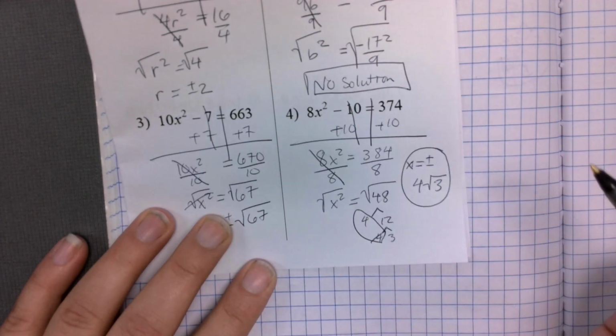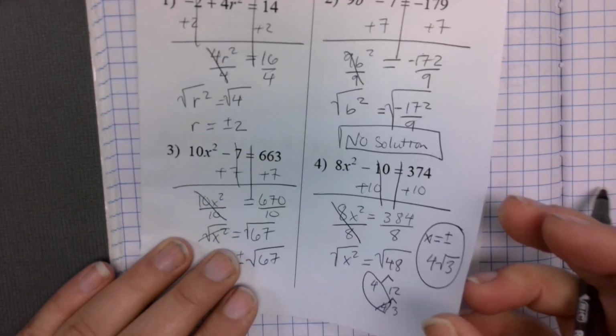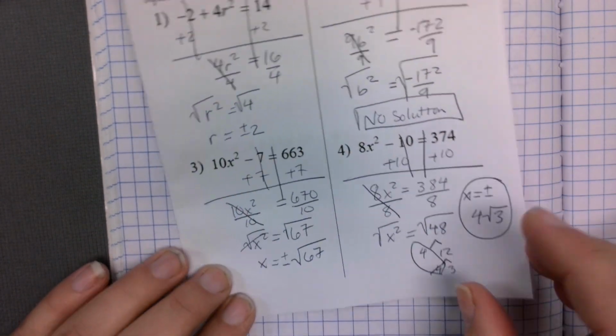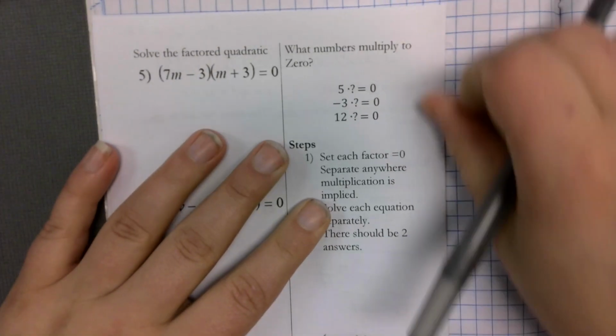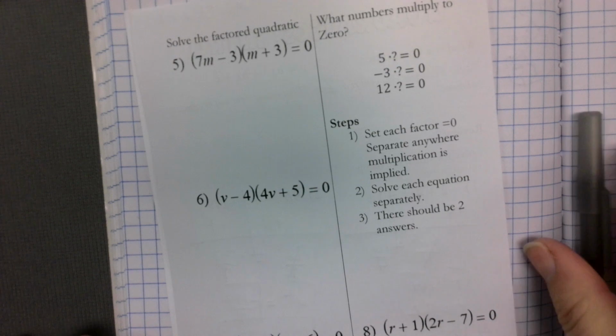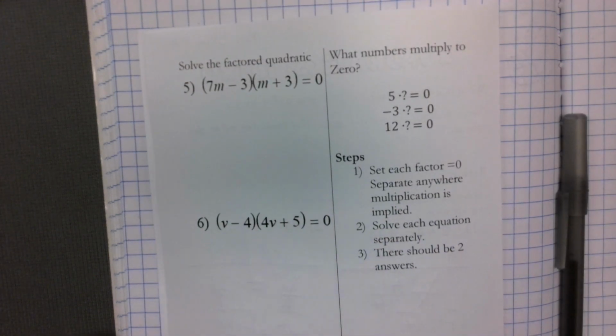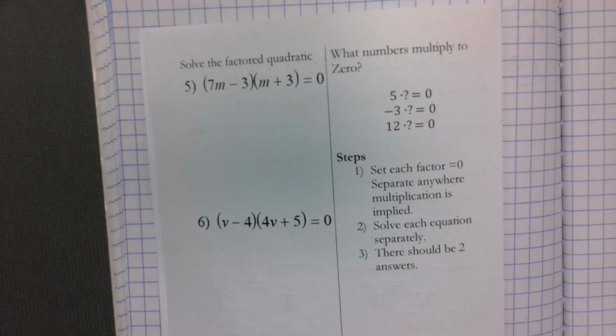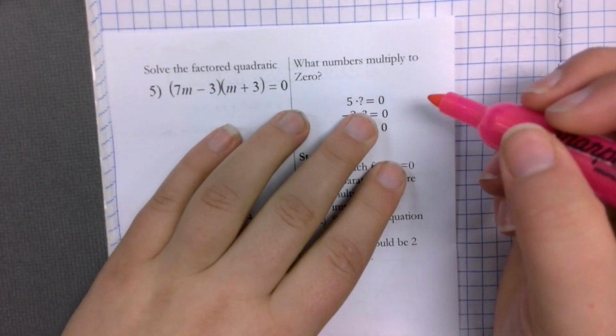So this should have been a review. You should already know how to do this. Make sure you're showing the work on these kinds of problems. And now we're getting into much more interesting kinds of questions. We're going to start with understanding the process. So let's start with some simple questions.